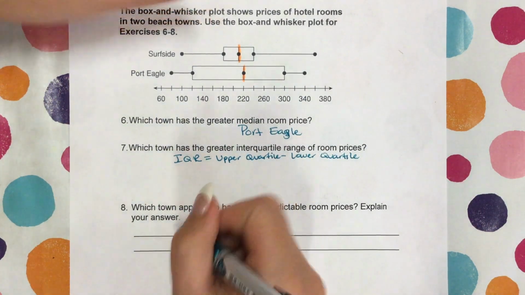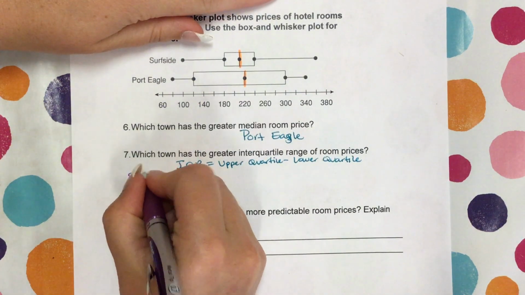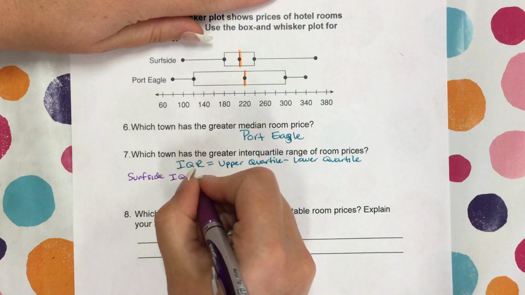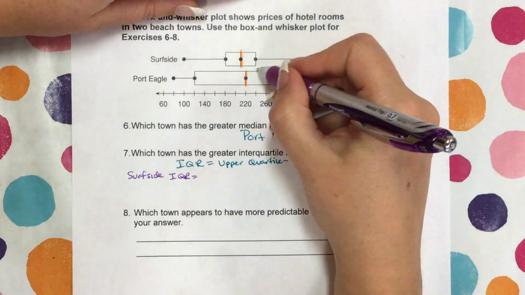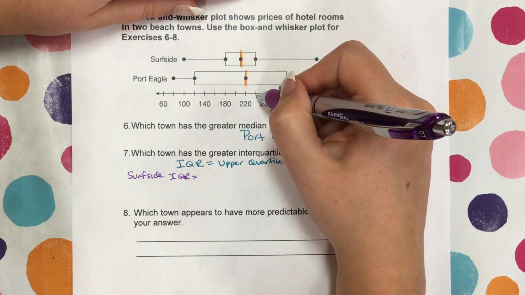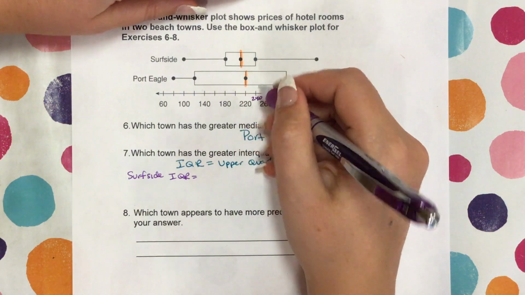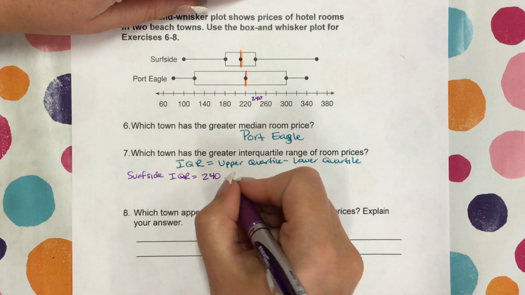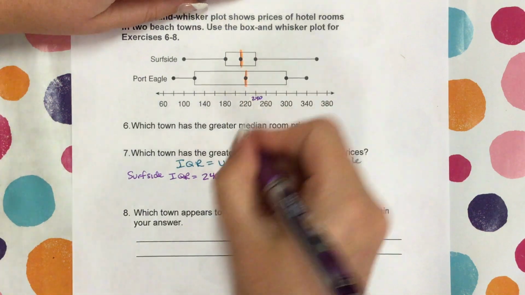So let's start here with Surfside. Surfside interquartile range. The upper value would be right down there. It's 220, 260, so halfway between that would be 240. So this is 240, subtracted from the lower quartile, which is 180.